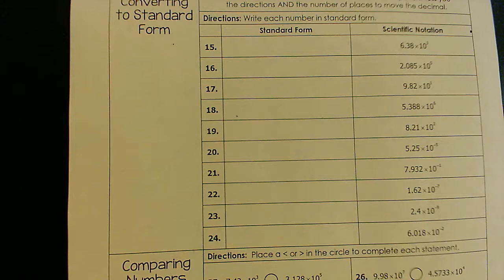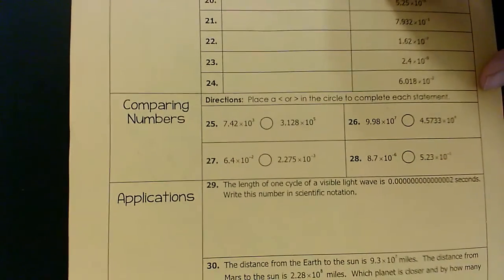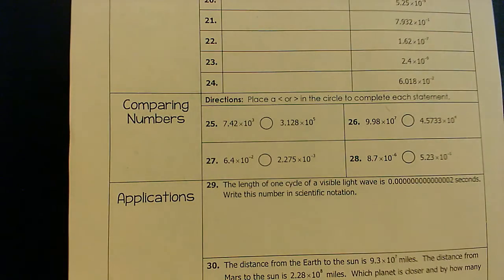So now what we're going to work on is a new thing we've not worked on yet. We're going to compare our numbers.